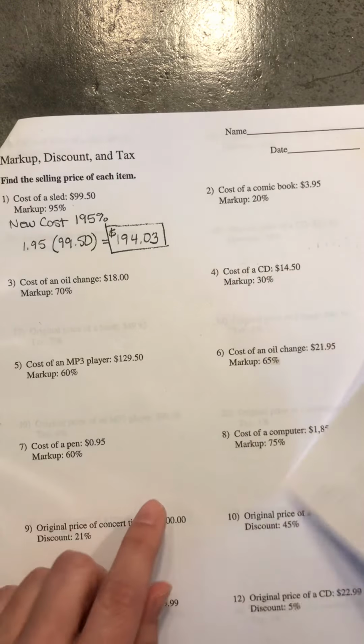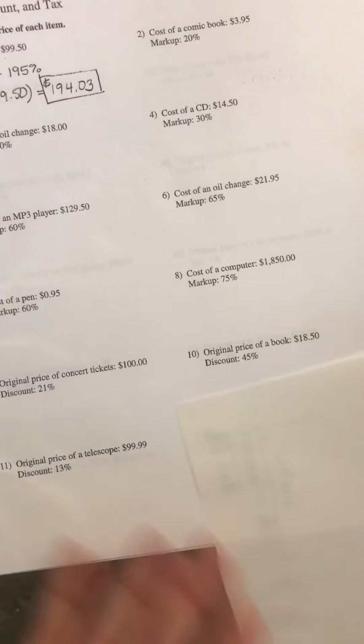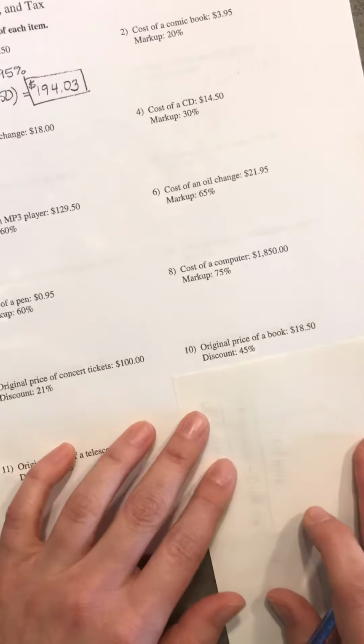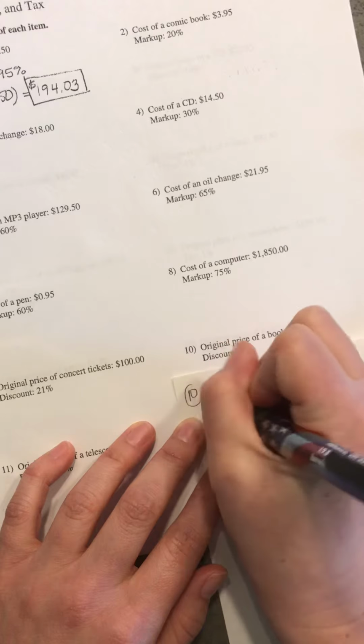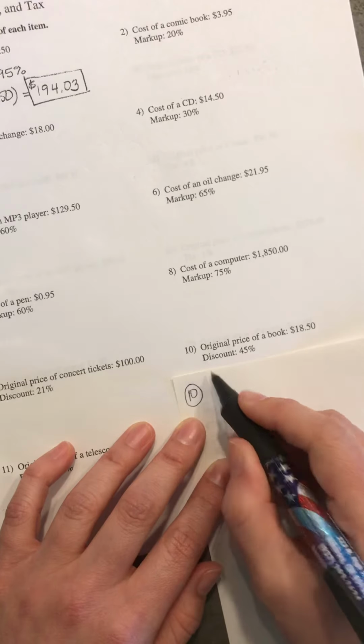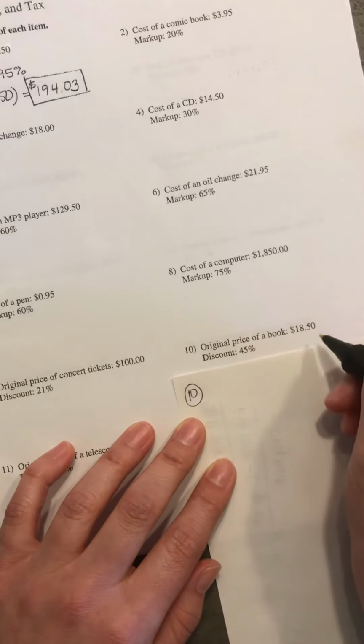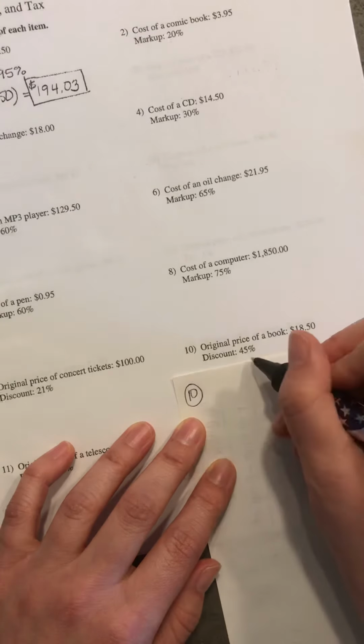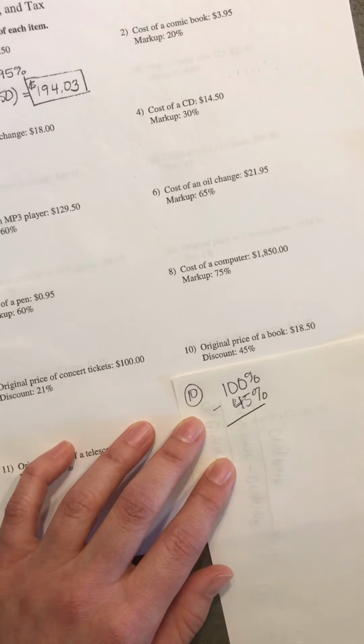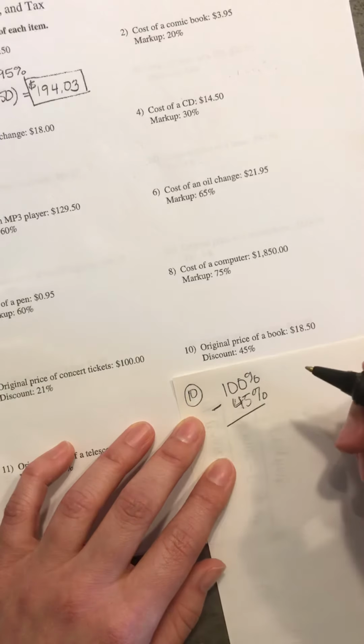Let's go down. We got all markups here. Let's slide down to number 10. We got a discount. If we have an original price of $18.50, we're discounting 45%. We know we have the original 100%, and we're removing 45%, so you need to do that subtraction there.